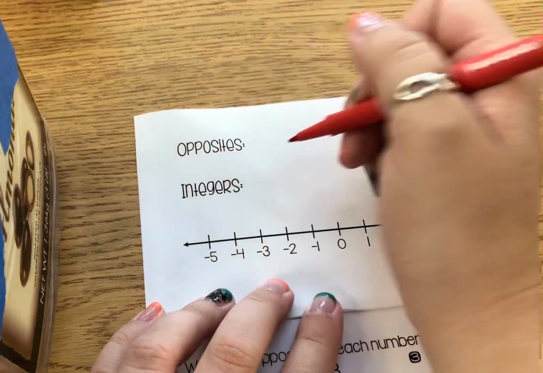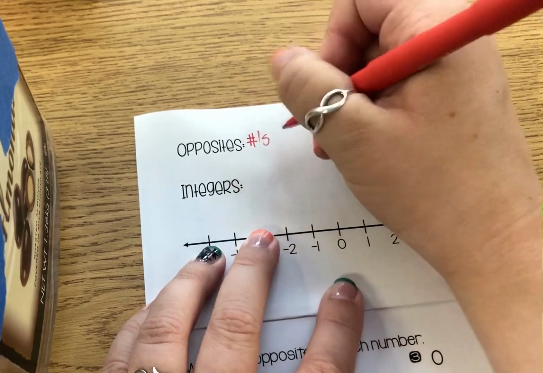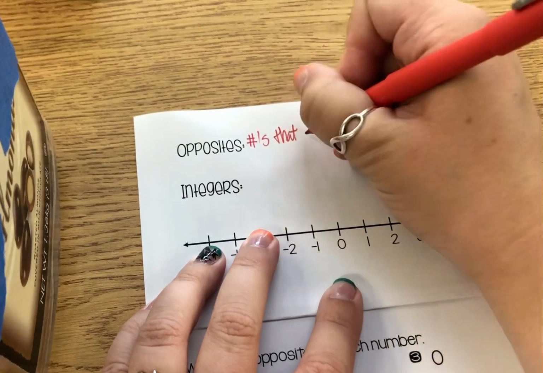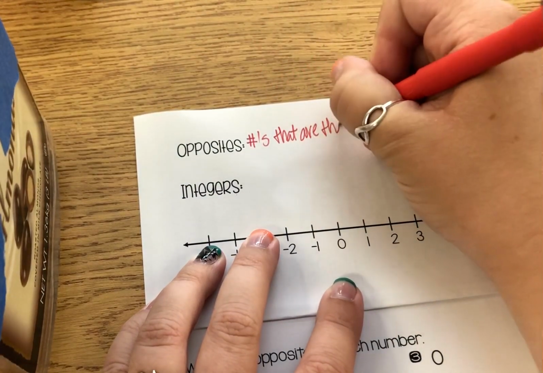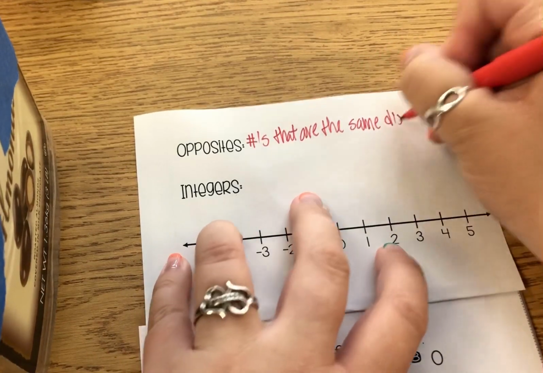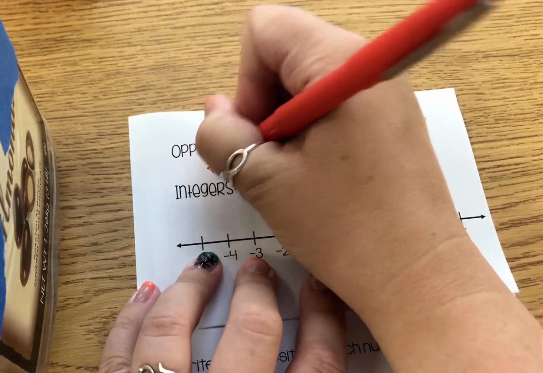Okay, the definition for opposites. Opposites are simply numbers that are the same distance from zero.